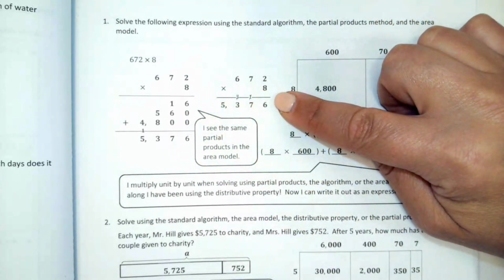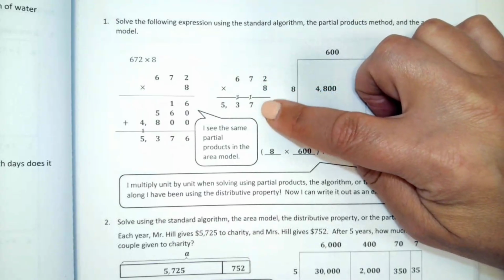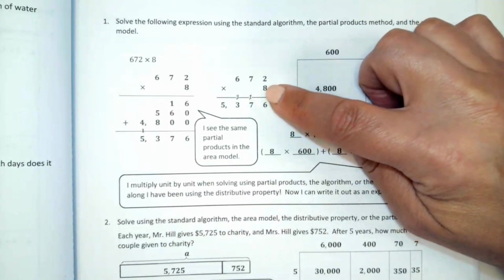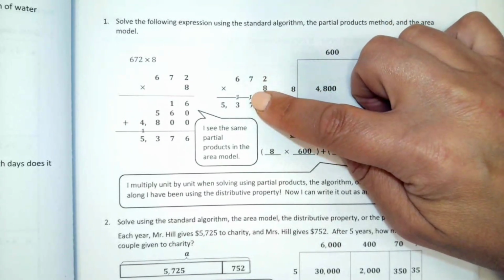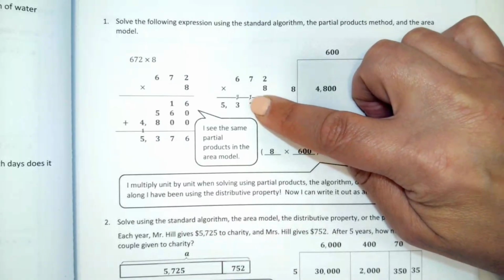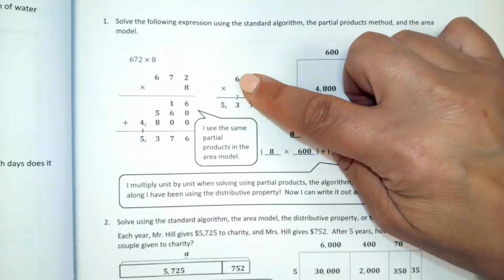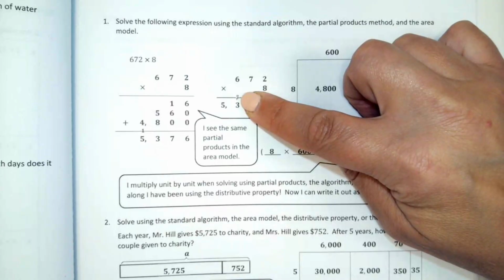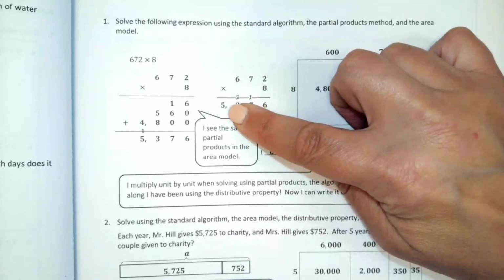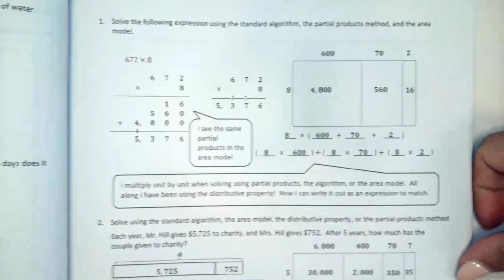On the algorithm, you multiply all in the same row. 8 times 2 is 16, so you put down the 6 and compose the 10 on the line. Then you do 8 times 7 is 56. Add the 1, that makes 57. So write down the 7, compose the 5 on the line. Then 8 times 6 is 48, plus the 5 that was composed on the line makes 53. Put your comma in, 5,376.